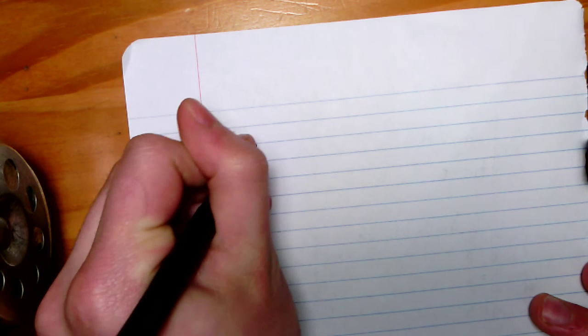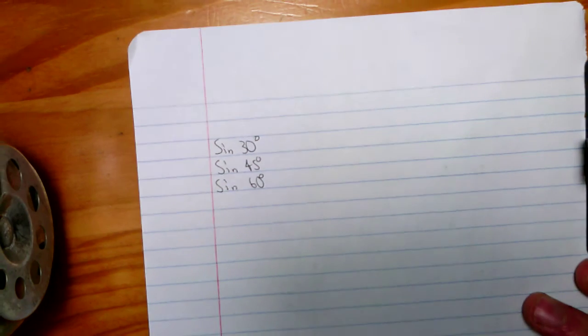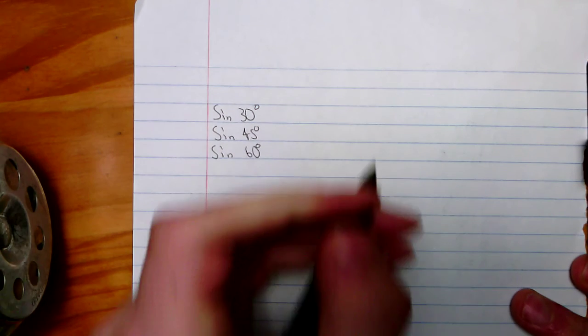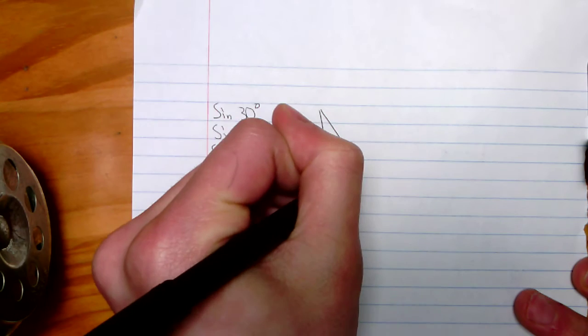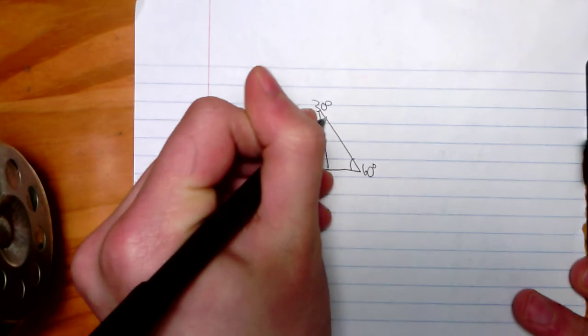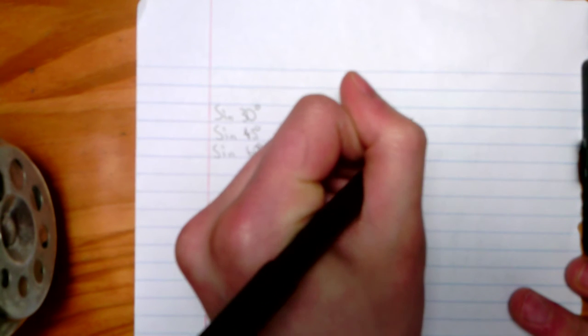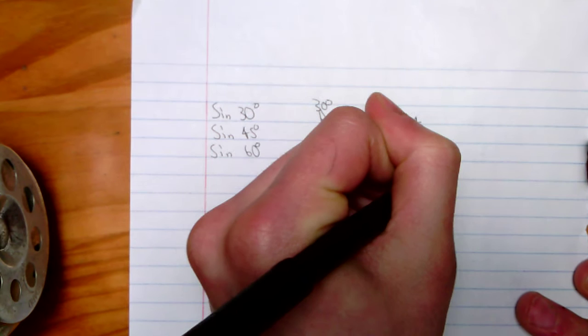Now, I'm going to go into some little shortcuts you can do. I don't know how many of you remember the 30, 60, 90 triangle and the 45, 45, 90 triangle.